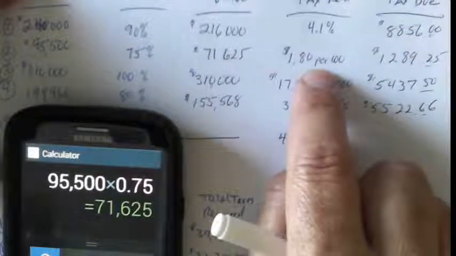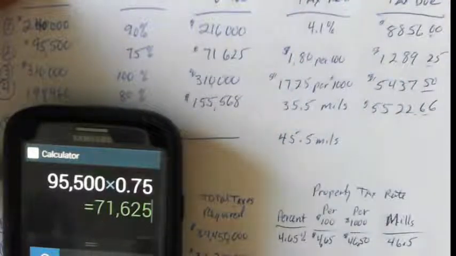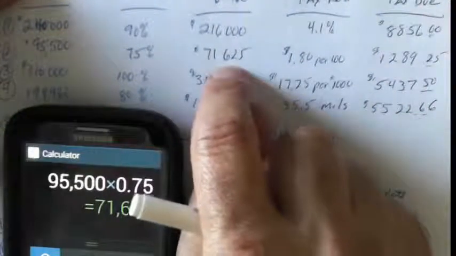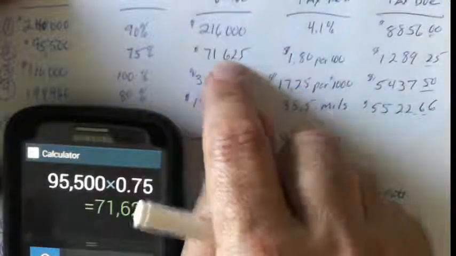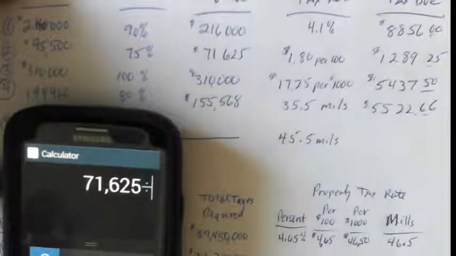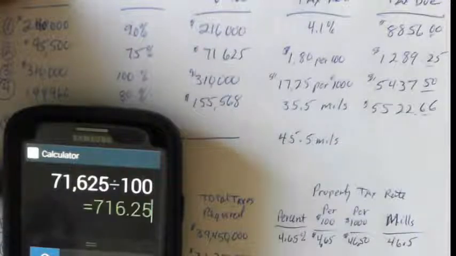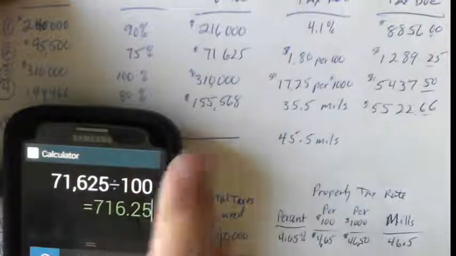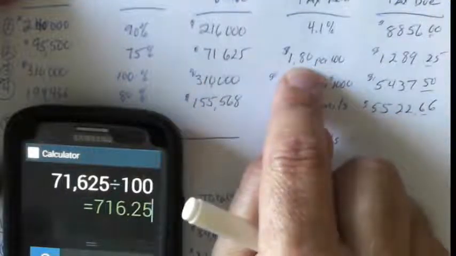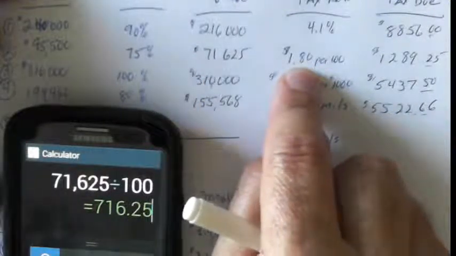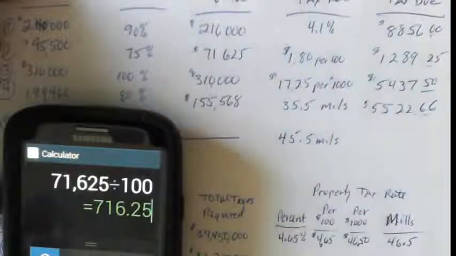So it's per 100, so let's determine how many hundreds we have in 71,625. So we can move the decimal over 2, or on the calculator, simply divide by 100. So that's how many hundreds were in the assessed value. And then we're going to multiply that by the property tax rate of $1.80.